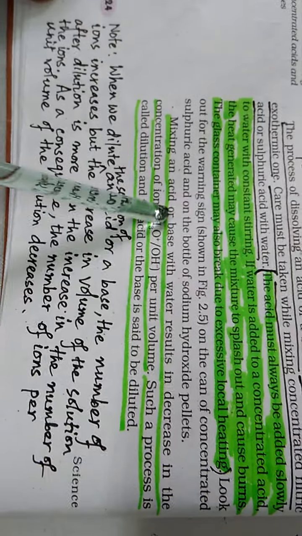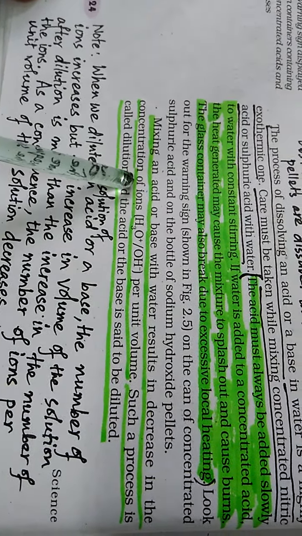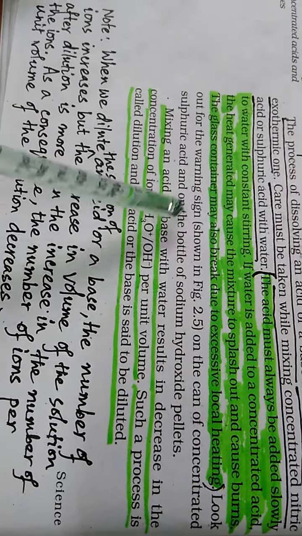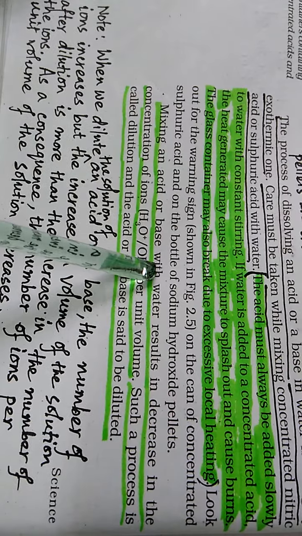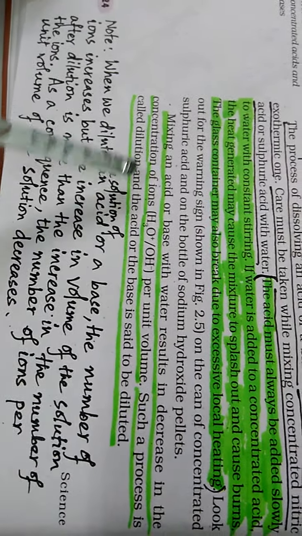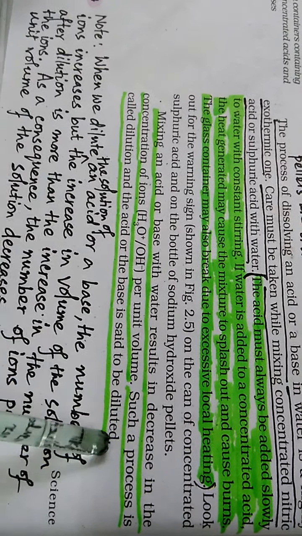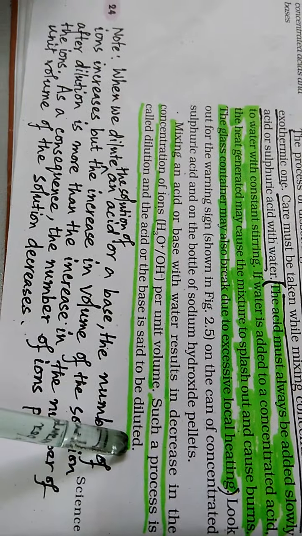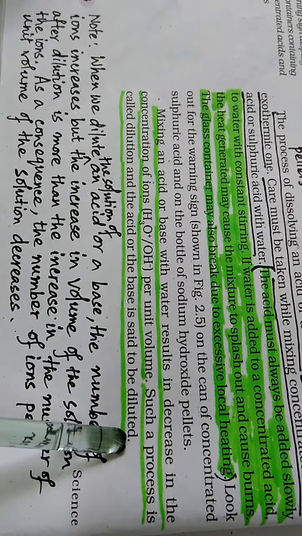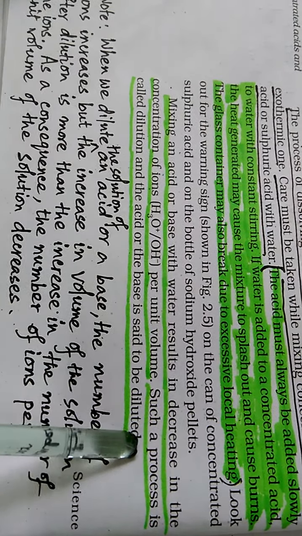Mixing an acid or base with water results in decrease in the concentration of ions, hydronium ion in case of an acid and hydroxide ion in case of a base per unit volume. Such a process is called dilution, and the acid or the base is said to be diluted. When you mix a concentrated acid or a concentrated base with water, then you get dilute solutions of the acid or the base.